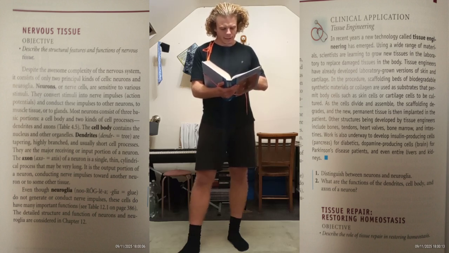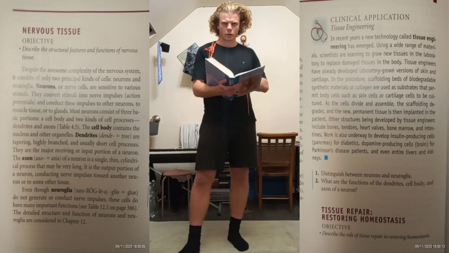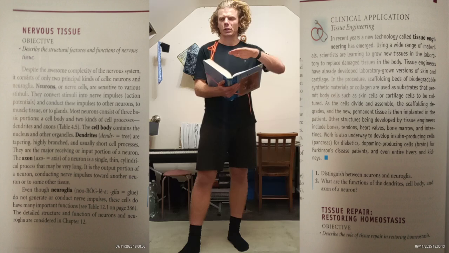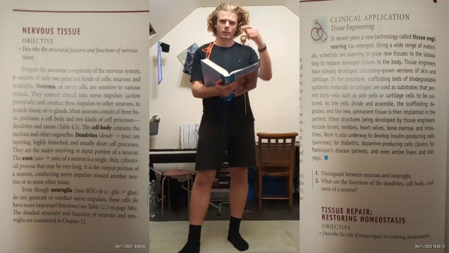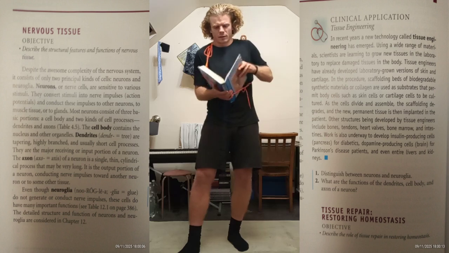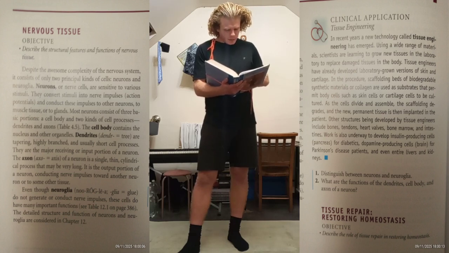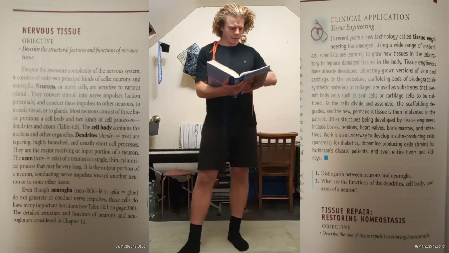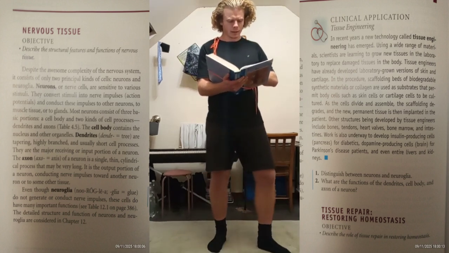In the procedure, scaffolding beds of biodegradable synthetic materials or collagen are used as substrates that permit body cells such as skin cells or cartilage cells to be cultured. They're using some type of material, and then they're growing cells on top of it, I think. And then at the end, after they've done it a couple of times, they have grown tissue or cartilage. As the cells divide and assemble, the scaffolding degrades and the new permanent tissue is then implanted in the patient.